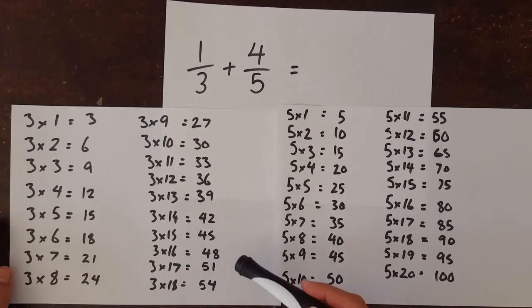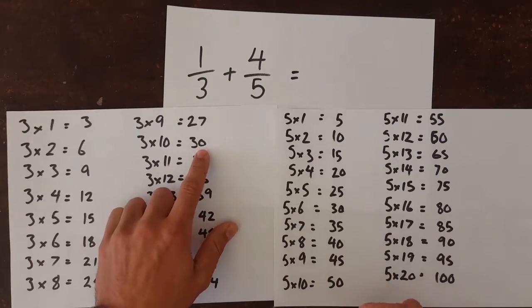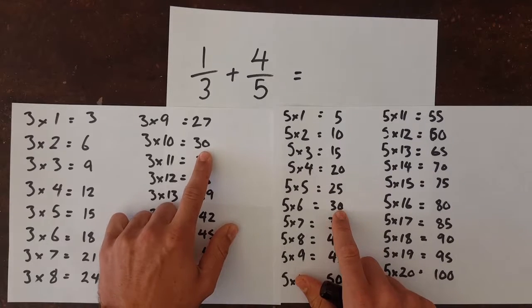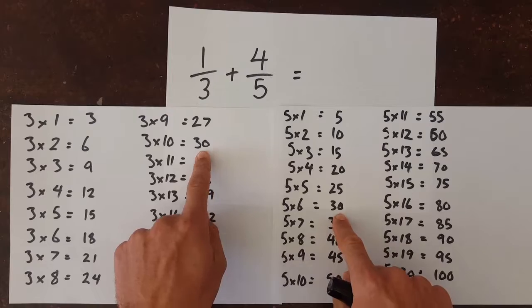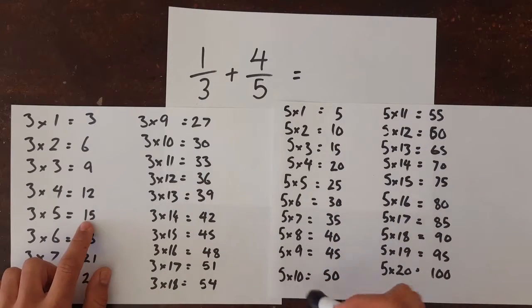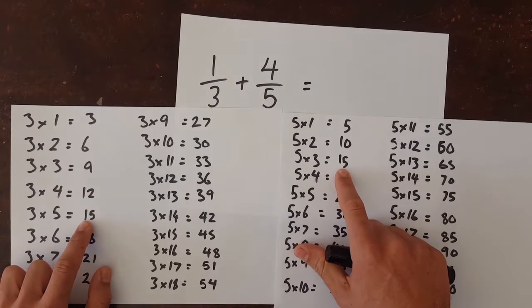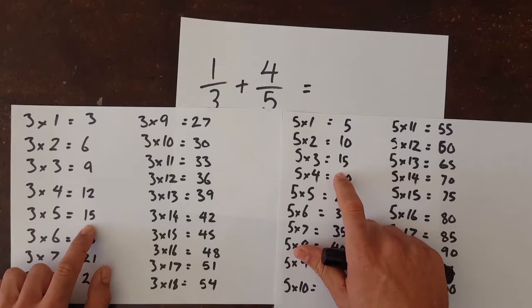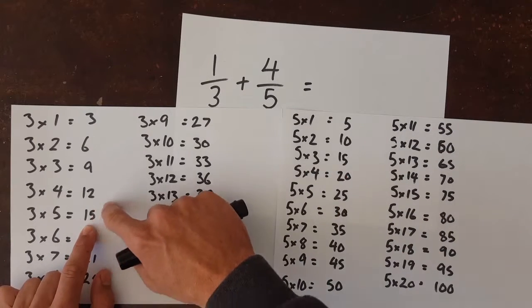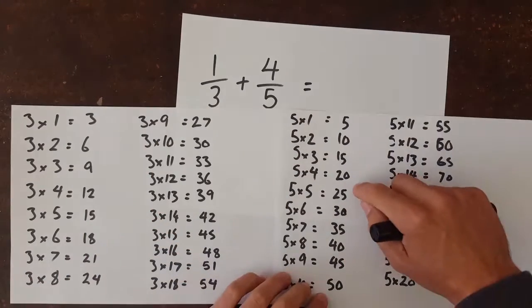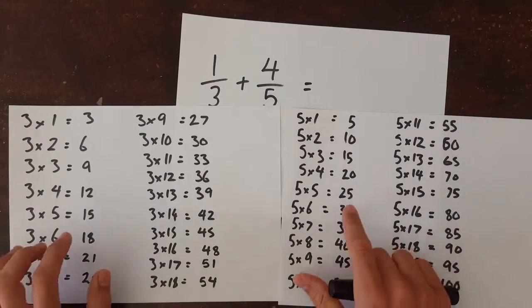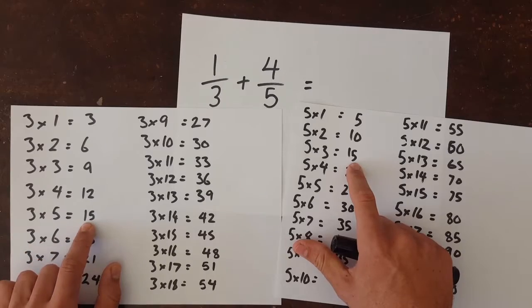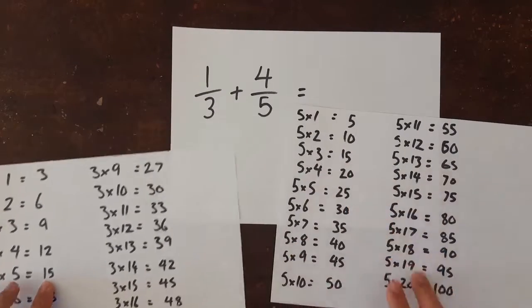So let's keep searching. Scrolling down, 30. I know 5 goes into 30. 3 times 10, 5 times 6, 30. Can we go lower? Yes, we can. As we can see here, 3 times 5 is 15. 5 times 3 is 15. There are no other numbers that 3 and 5 can both go into evenly. So 15 is our lowest common denominator.